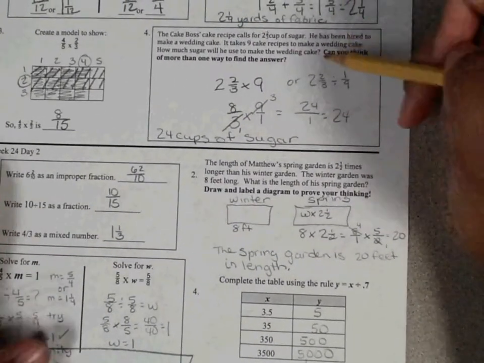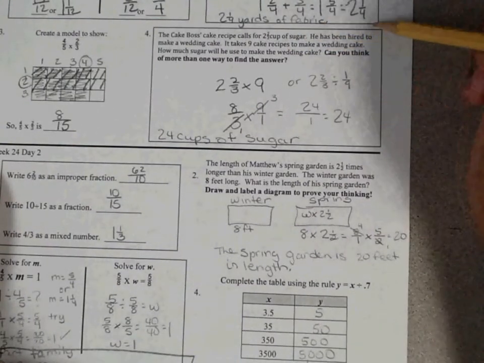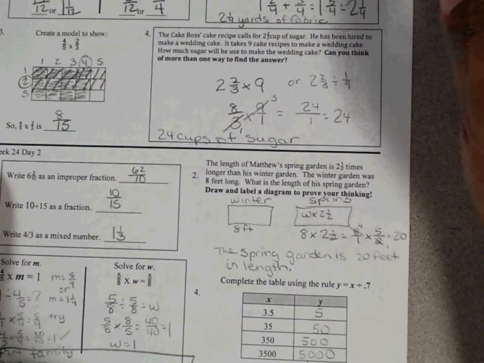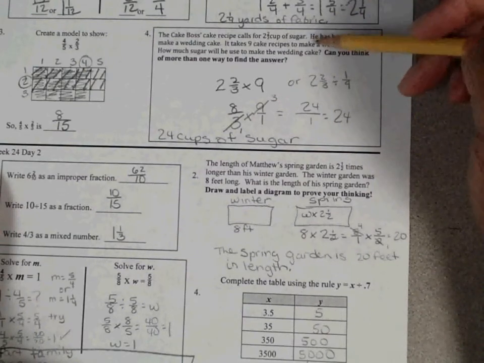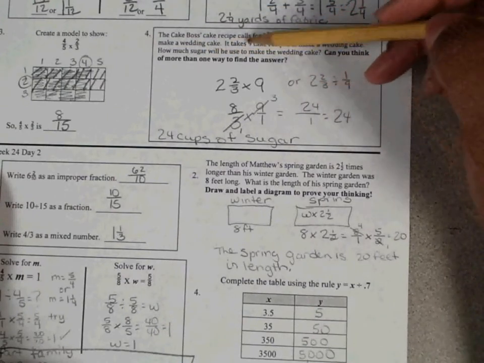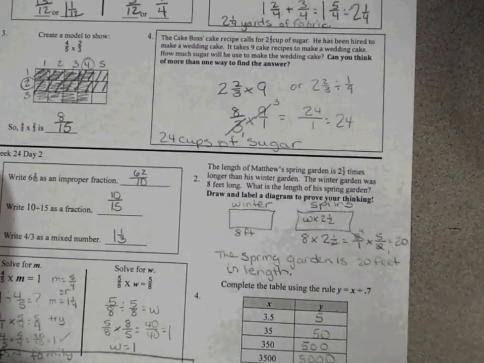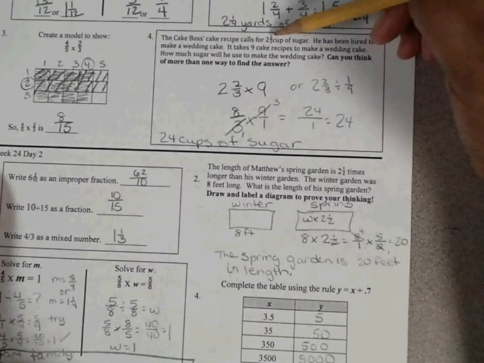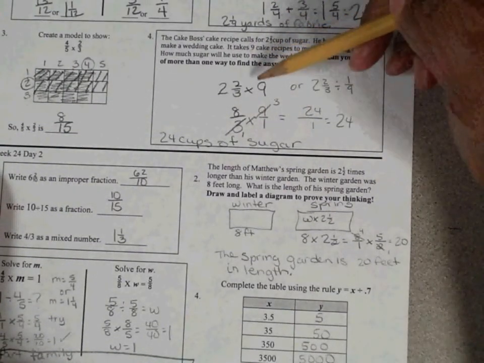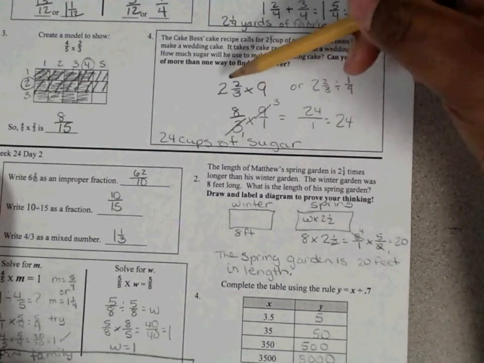Okay, number 4, the Cake Boss recipe calls for 2 and 2/3 cups of sugar. He has been hired to make a wedding cake. It takes 9 cake recipes to make a wedding cake. How much sugar will he use to make the wedding cake? And then it asks, can you think of another way? Well, the first thing I need to realize is if I'm making 9 recipes, then that would be repeated addition. It would be 2 and 2/3 9 times. So instead of repeating this 9 different times, I can multiply it times 9.